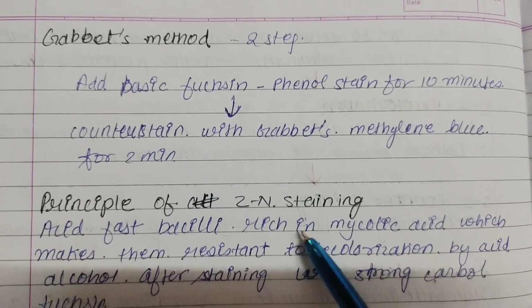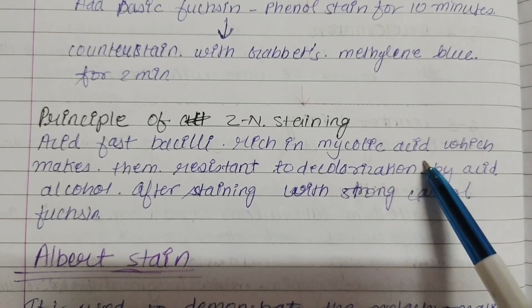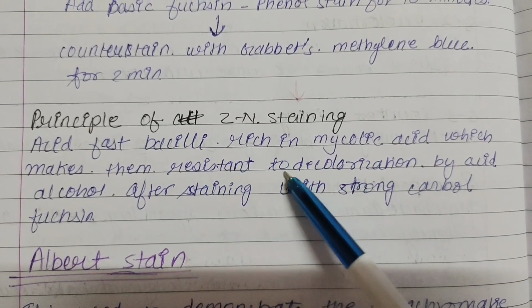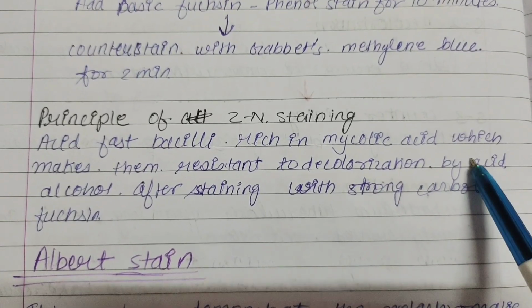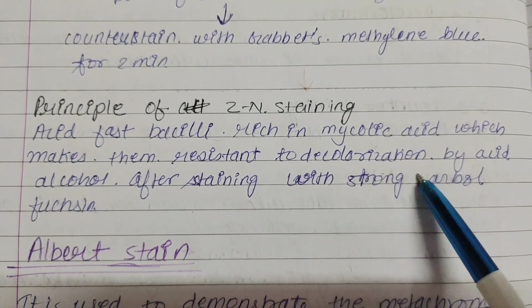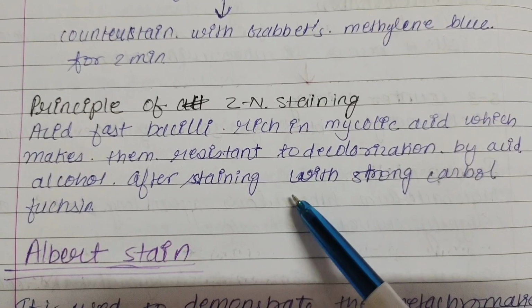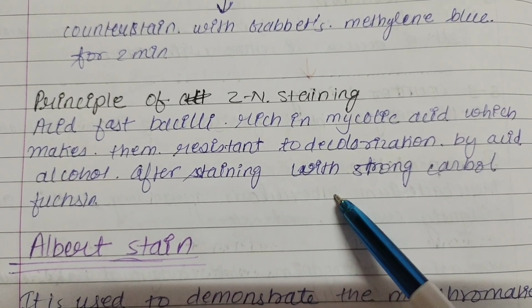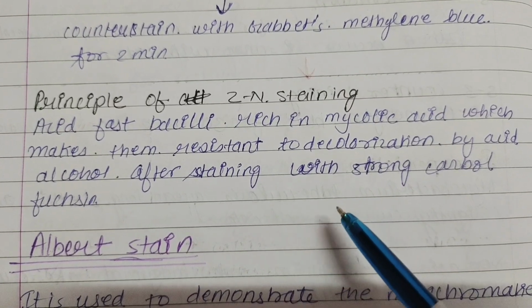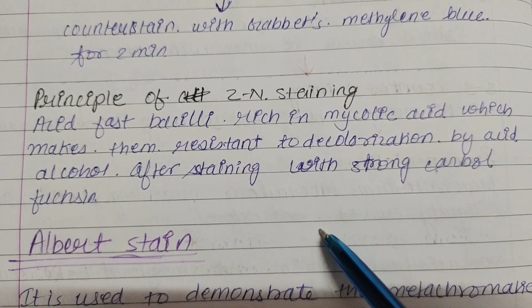Now the principle of Ziehl-Neelsen staining is that acid-fast bacilli are rich in mycolic acid, which makes them resistant to decolorization by acid alcohol after staining with strong carbol fuchsin. That's why acid-fast bacilli do not take the counter stain, and heating is done so that carbol fuchsin penetrates the cell wall and enters the cell of the bacteria.